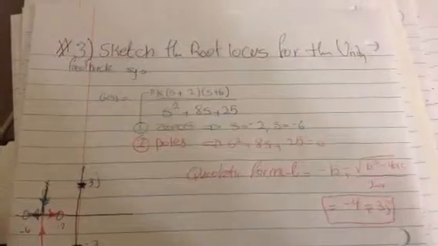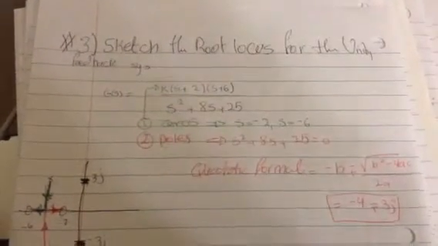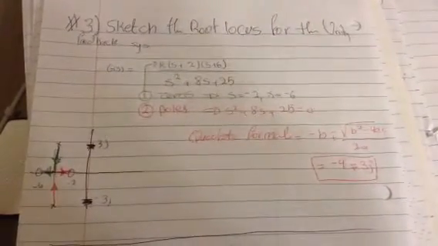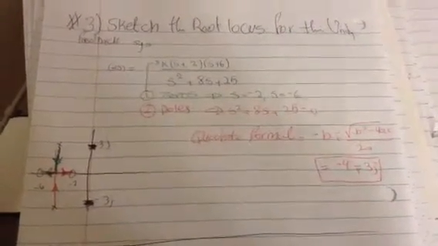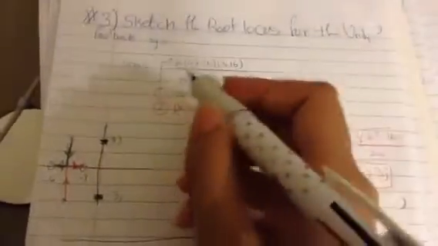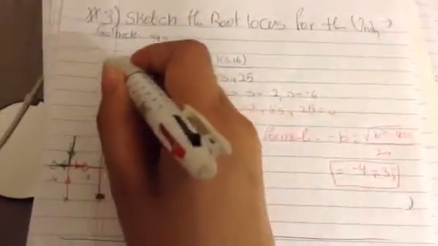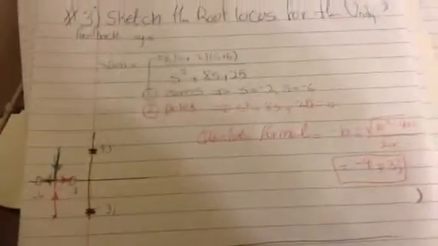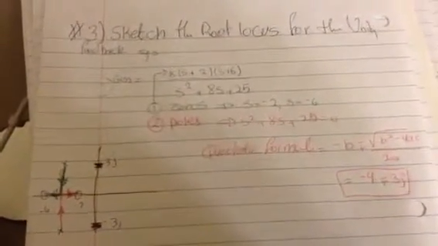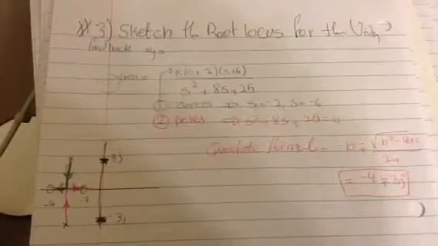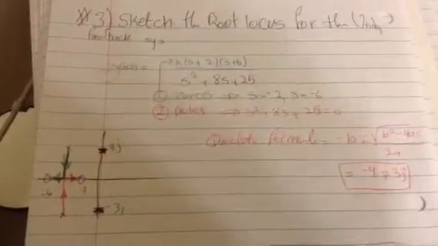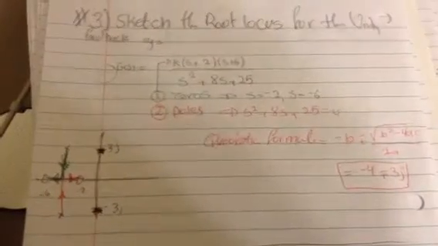Everyone, this is homework number 6, problem number 3. It's saying sketch the root locus for the feedback system. So we have the first part of this problem, which is letter A. We have the system G of s equal to K multiplied by (s + 2) multiplied by (s + 6) over s squared + 8s + 26.